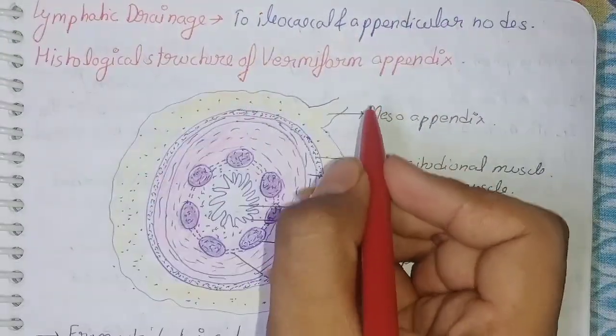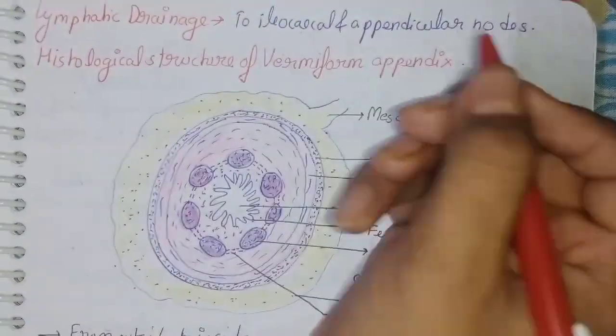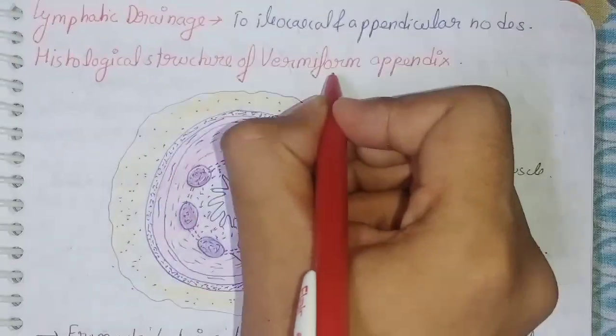The lymphatic drainage occurs through ileocecal and appendicular nodes. Now coming to the histological structure of the vermiform appendix.